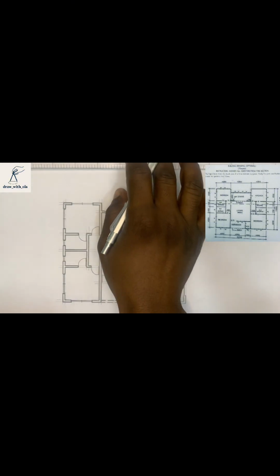All right, so at this junction, all that is left is to label the rooms.